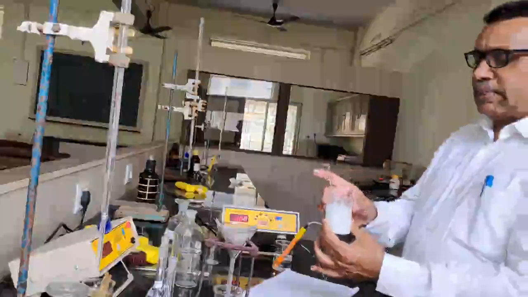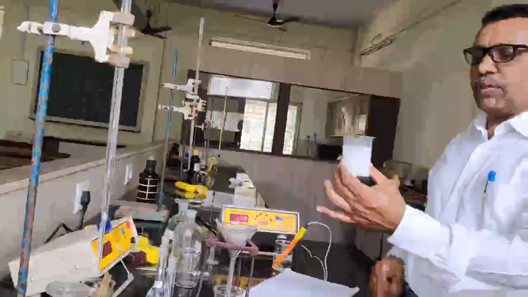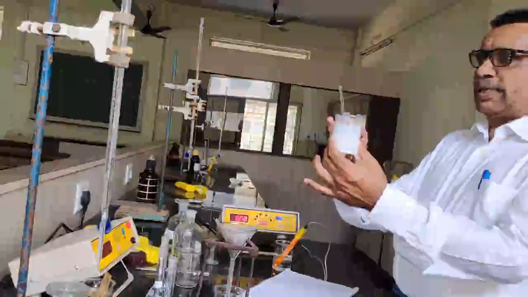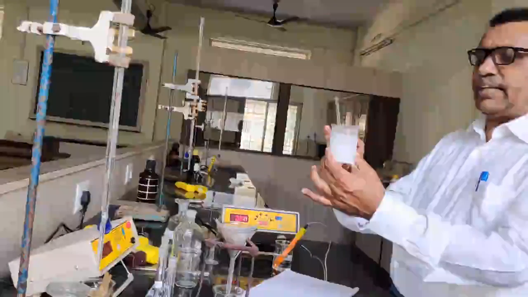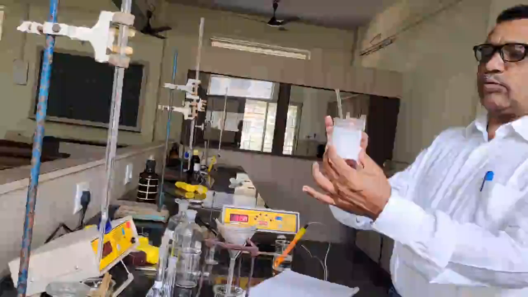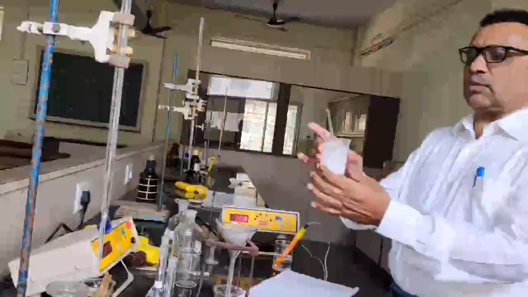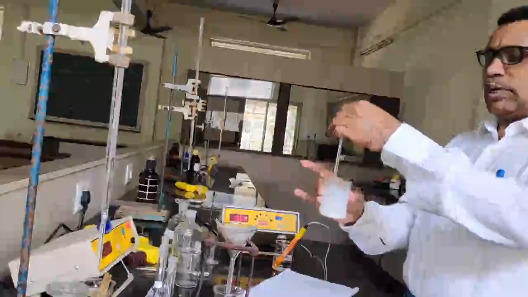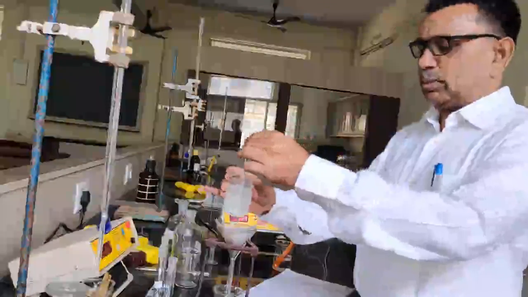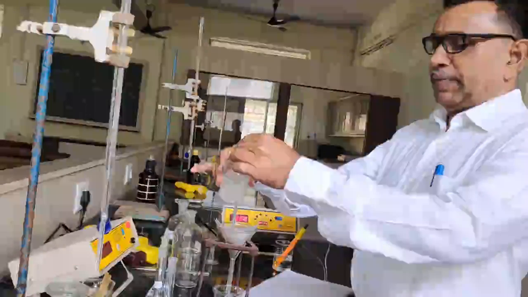So what are the requirements for this experiment? So we require a saturated solution of barium sulfate. Later on I would like to filter this solution. Then I will get the saturated solution of the barium sulfate. So I would like to filter now this barium sulfate solution.